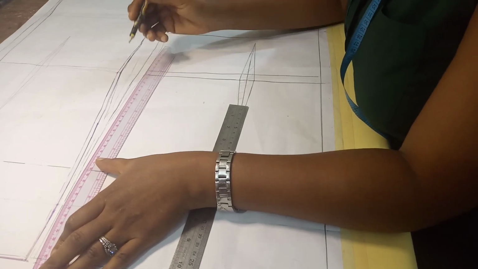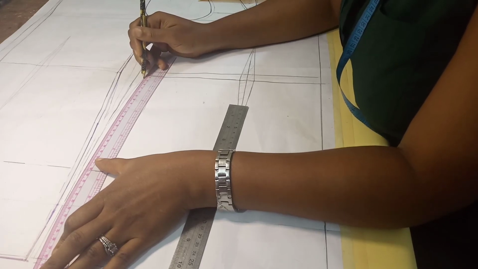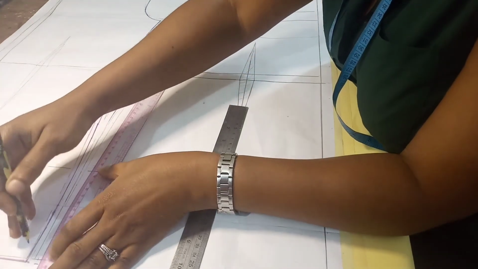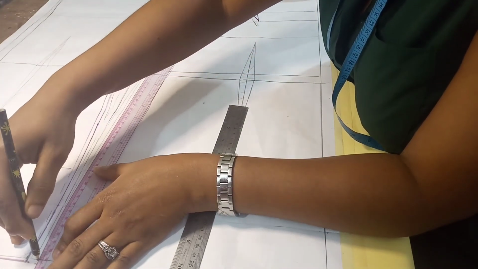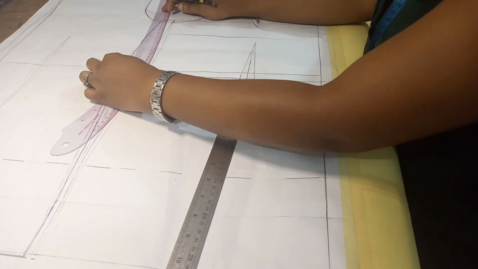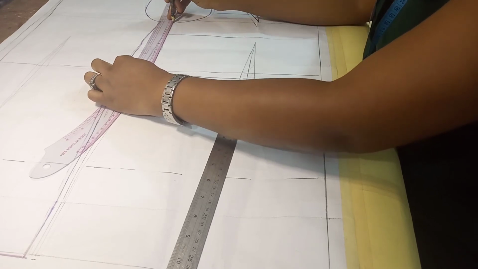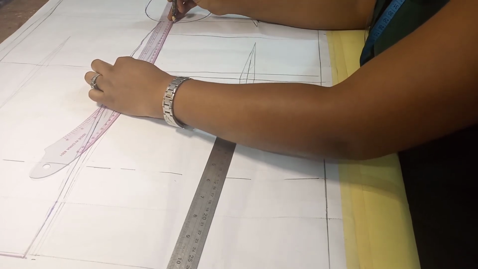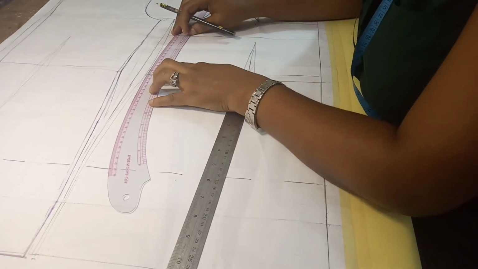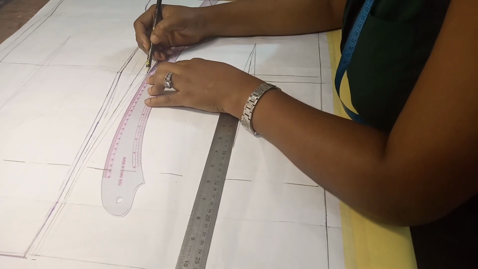So connecting this to the waist, to the hip from the waist, then I'm connecting my new UP to my waist. Nothing major.